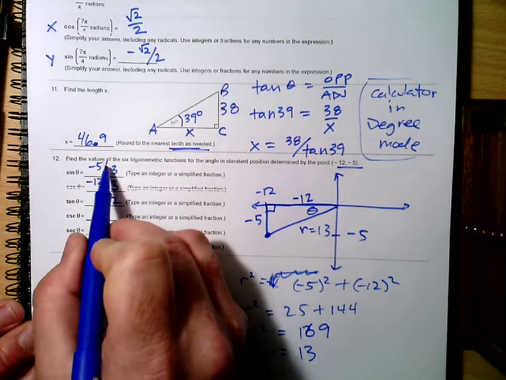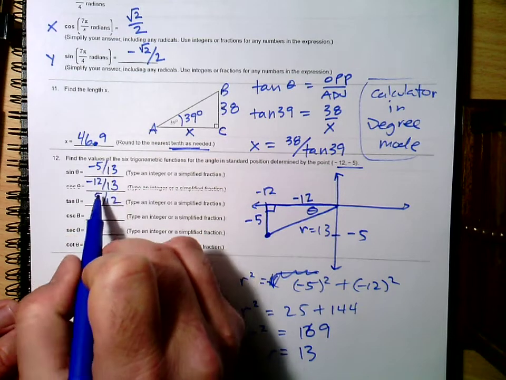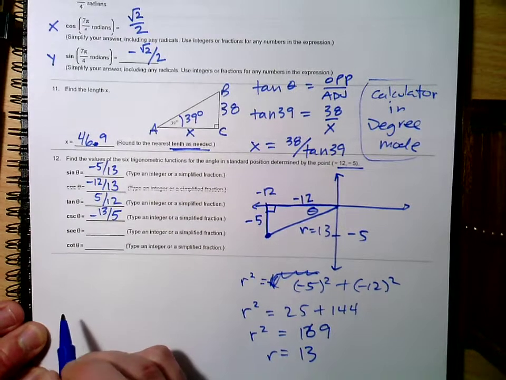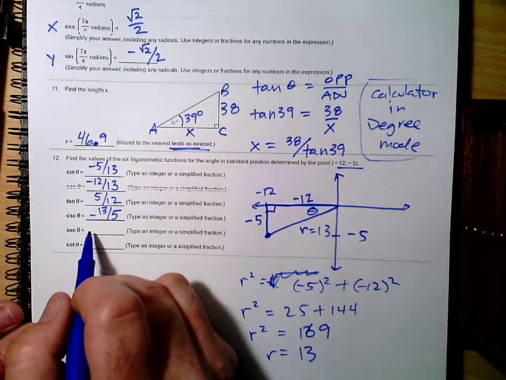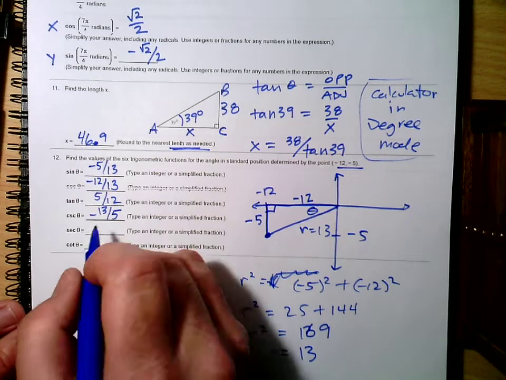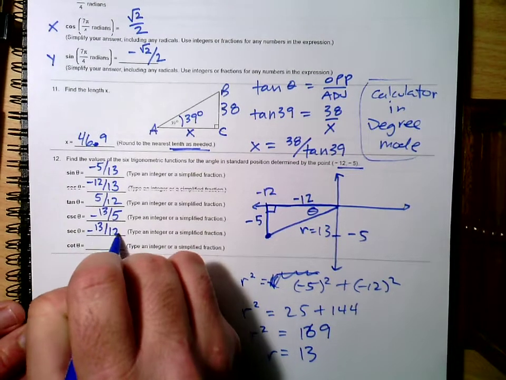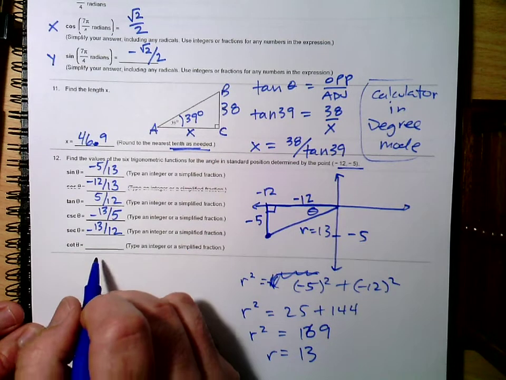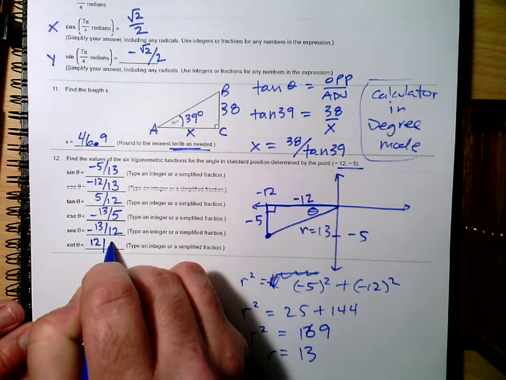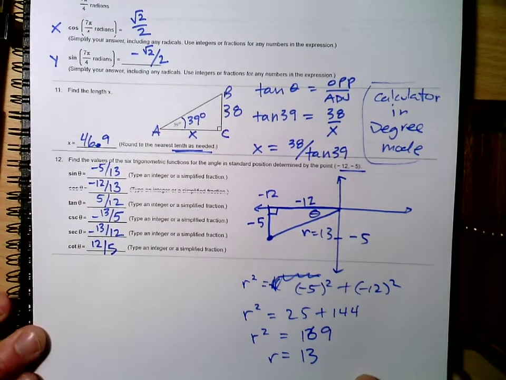Cosecant is the inverse of sine. So we could just flip it, so that's going to be -13 over 5. Secant is the inverse of cosine, so we just flip cosine, so that's -13 over 12. And then cotangent is the inverse of tangent, so we just flip that one, so that's 12 over 5. Okay?